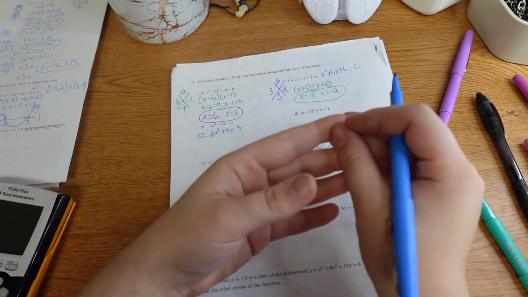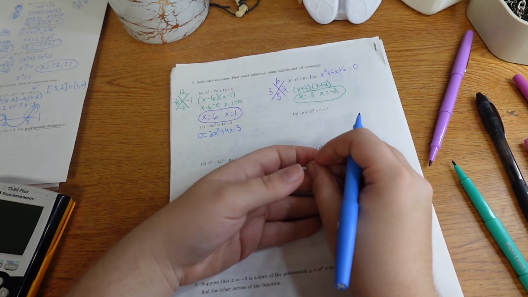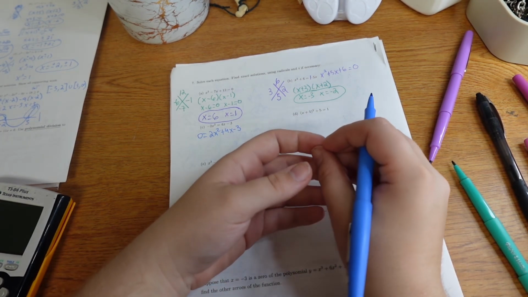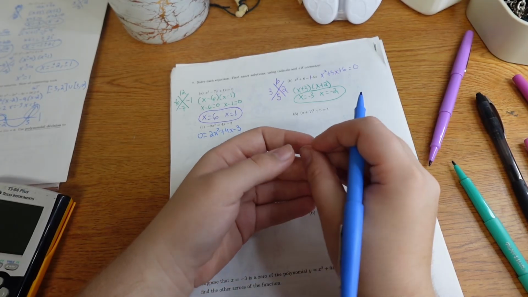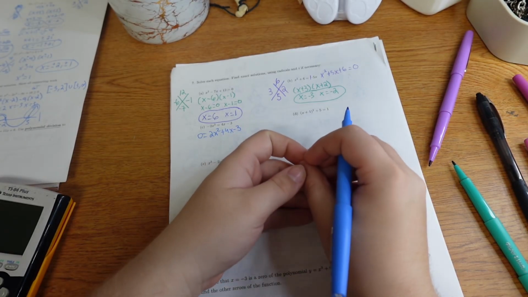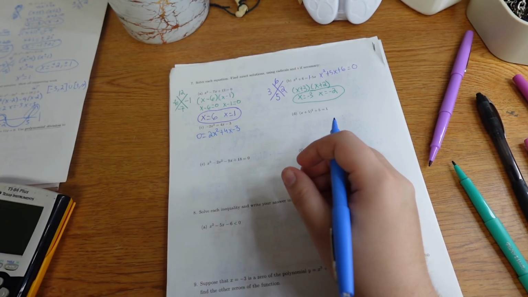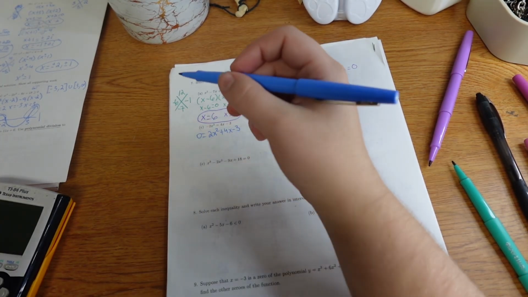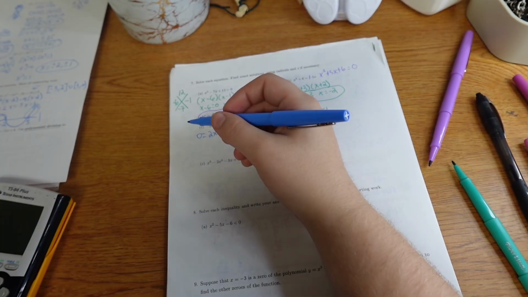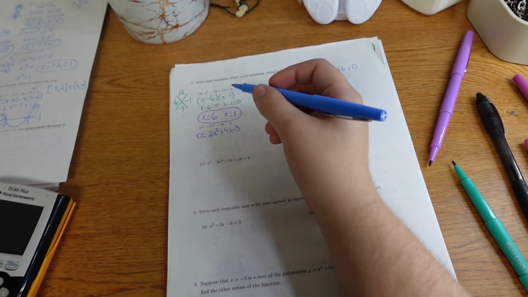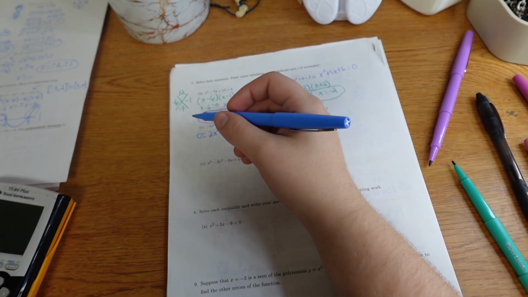If we need something to add to give us positive 4, we only have the option of 2 times 2. And 2 times 2 does not equal negative 3. So it doesn't work out. That being said, if all else fails, you can always use the quadratic formula.